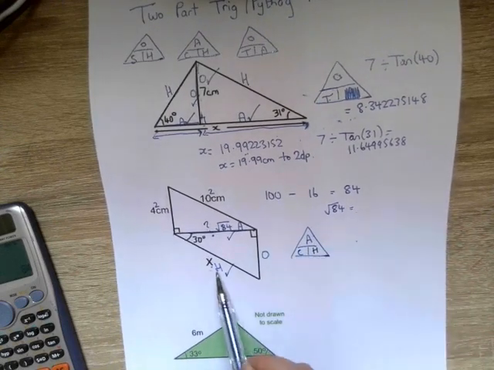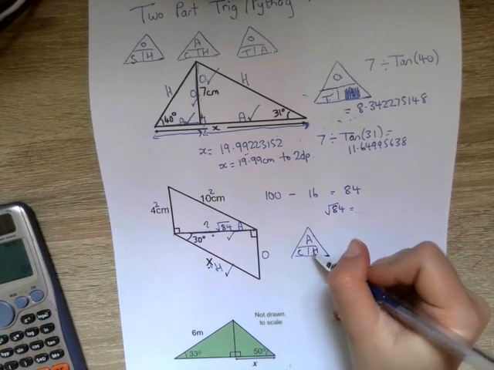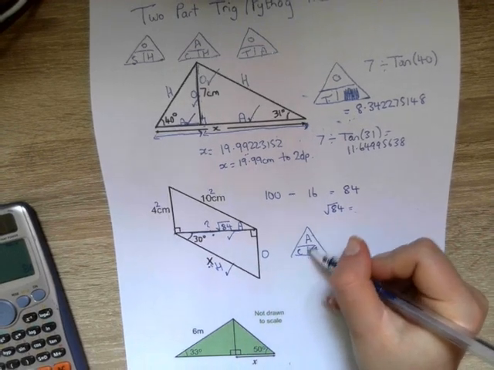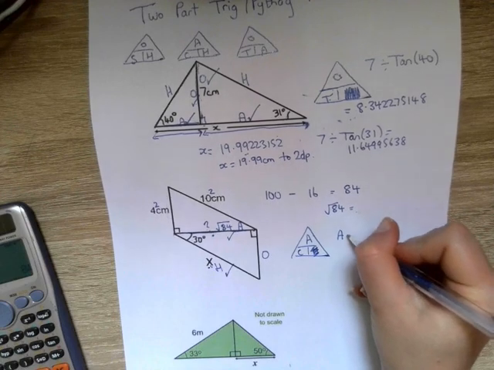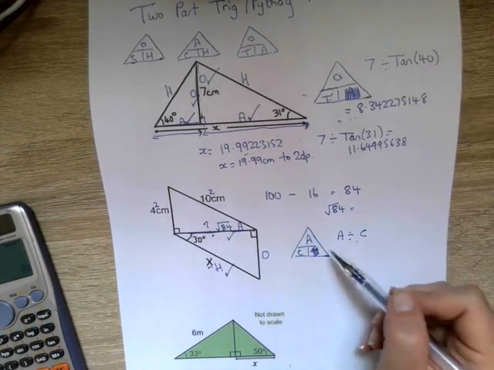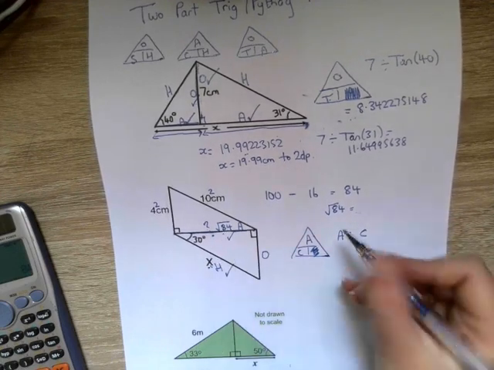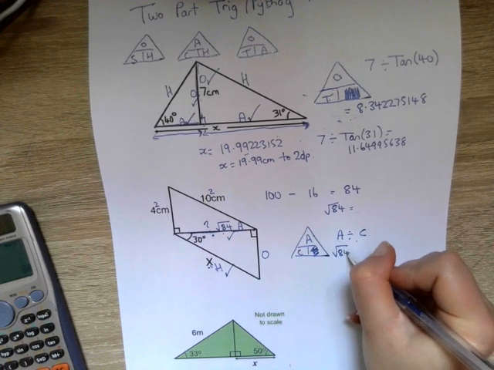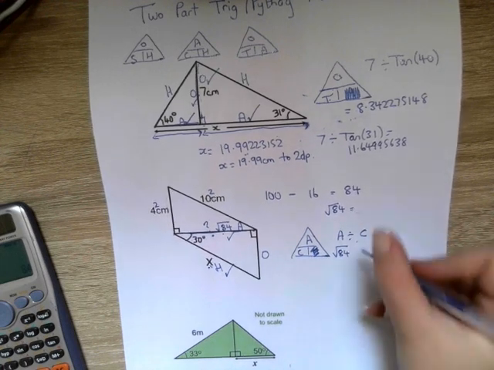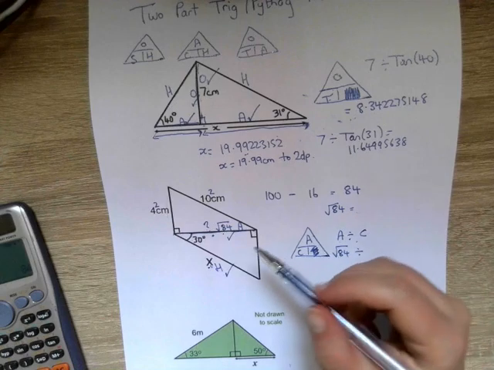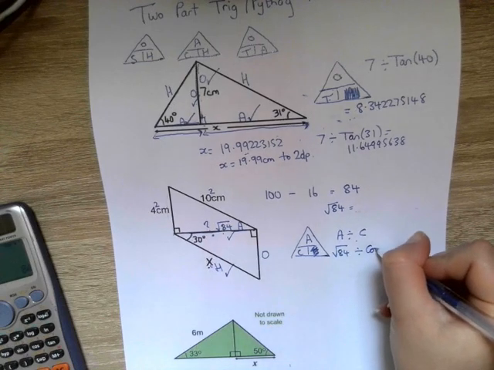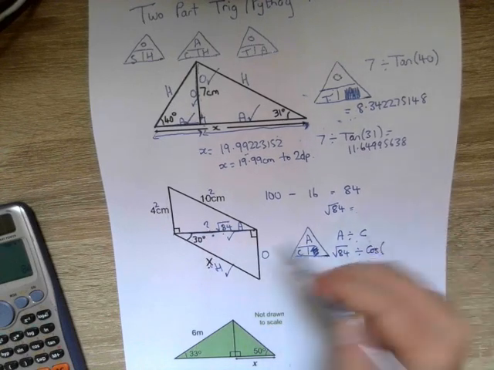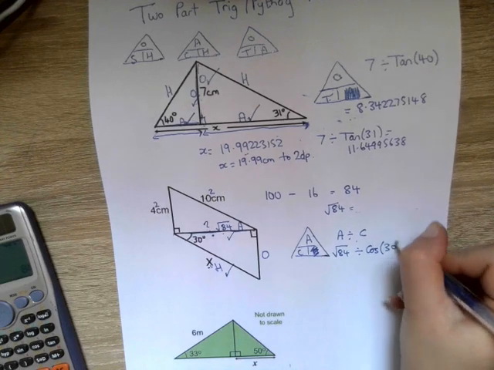I am trying to work out the H, so I'm going to cover that one up, and we've got a division again. So it's going to be A divided by C. So A is the square root of 84, or the really long decimal if you wrote that down, divided by C. C stands for cos, and your calculator opens up your bracket and you just put in the angle.